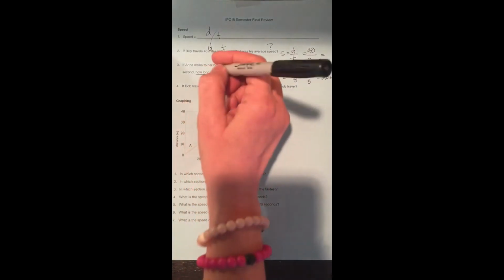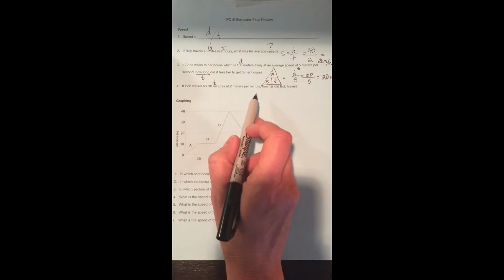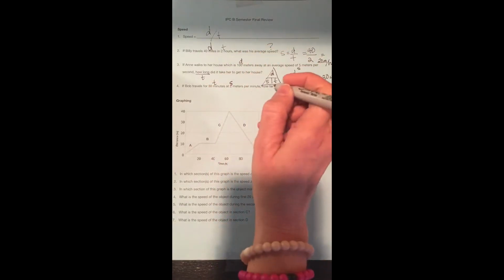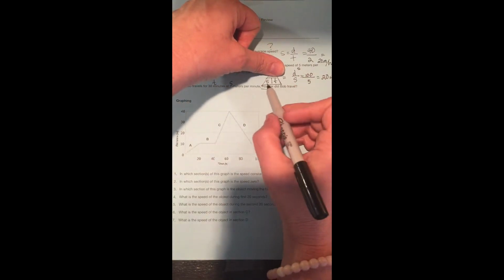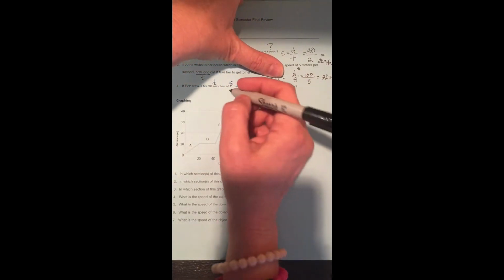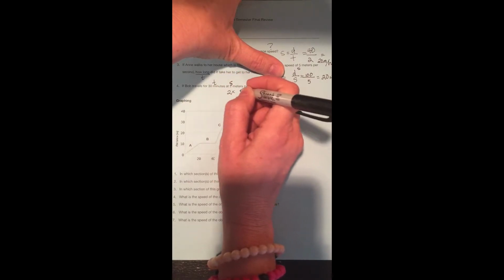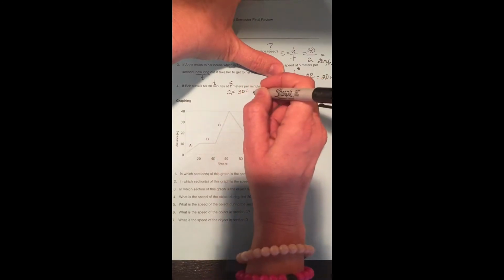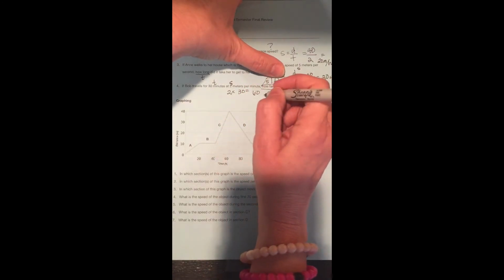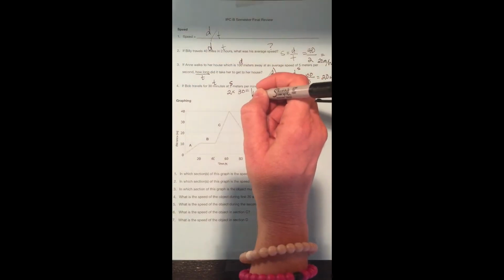Number 4. If Bob travels for 30 minutes, that's a time, at 2 meters per minute, that's a speed, how far? That's a distance. How far did Bob travel? So this time we want to solve for D. Okay, if I cover up D, I'm going to have the speed times the time. My speed is 2 times 30 equals 60 meters. 60 meters on that one.